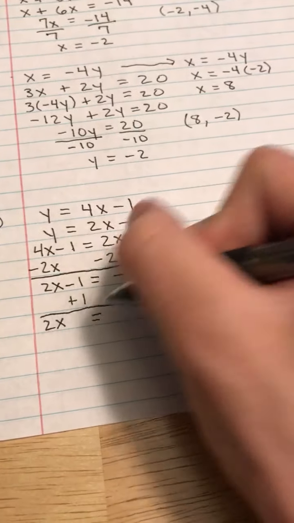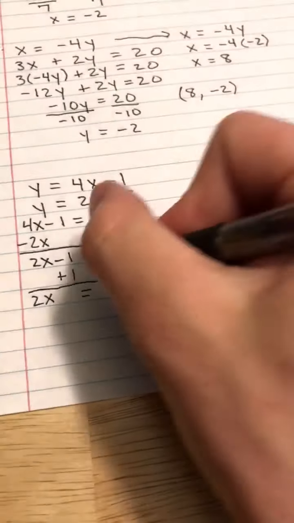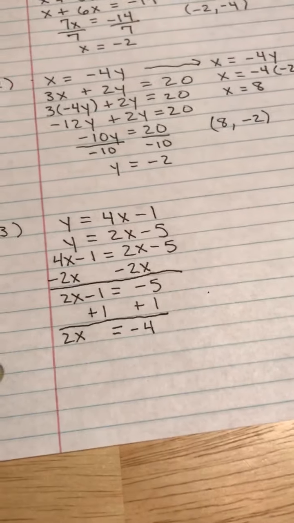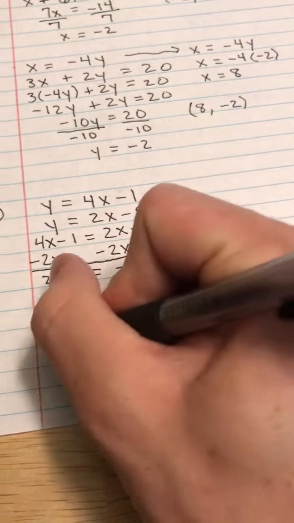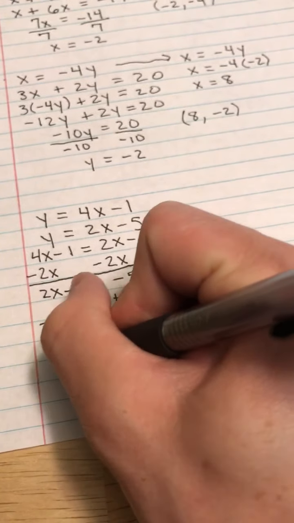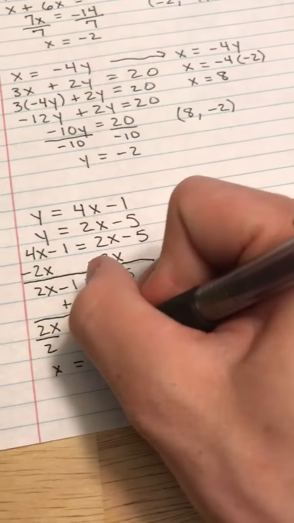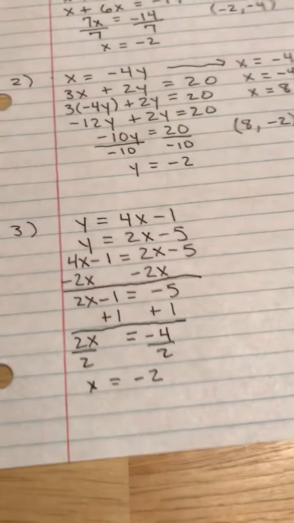Bring on your equal sign, and negative 5 plus 1 is negative 4. Okay. So now I can divide both sides by 2, and I get x equals negative 4 divided by 2, that is negative 2. Good. So now I know what x is.